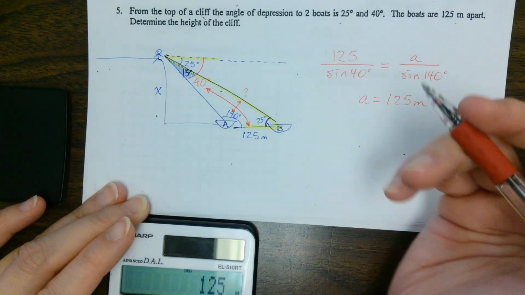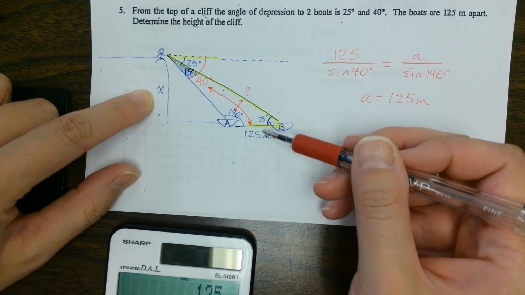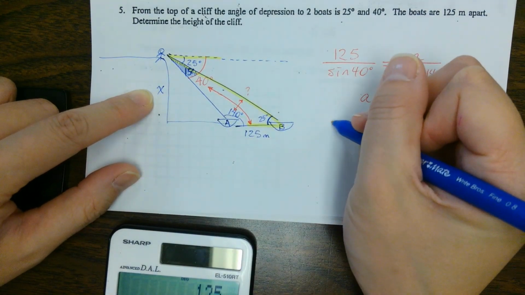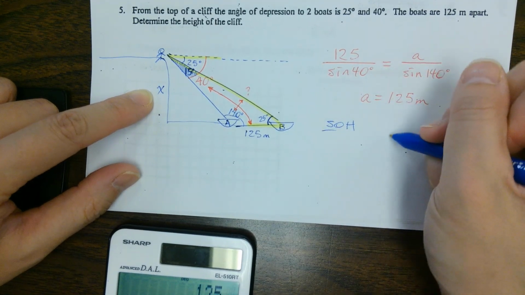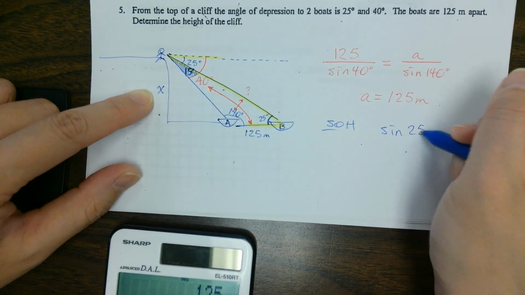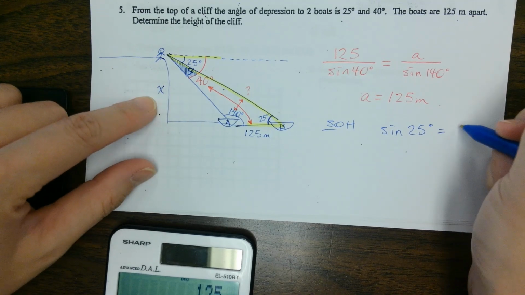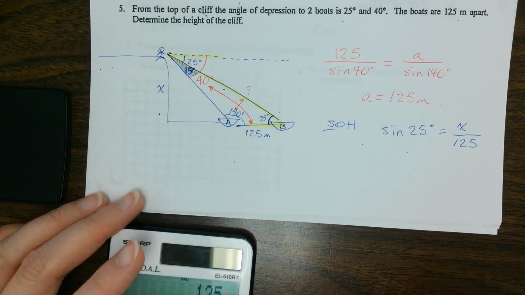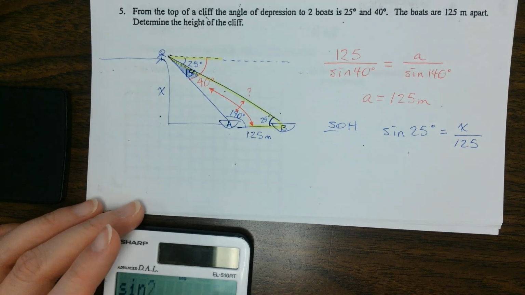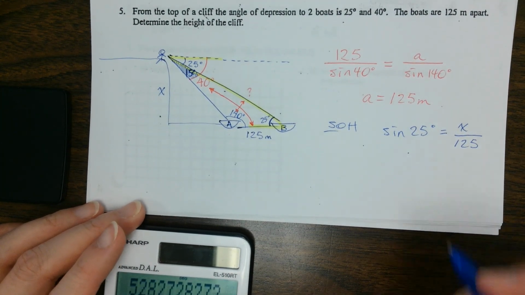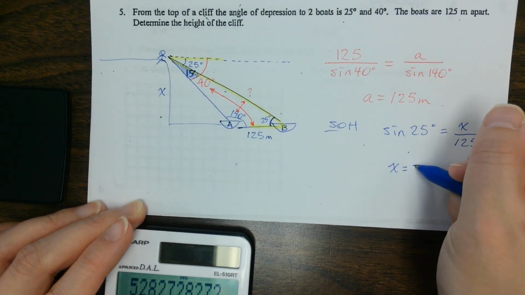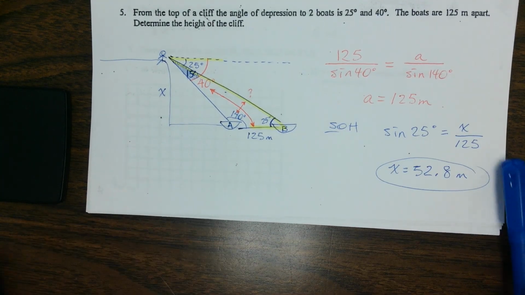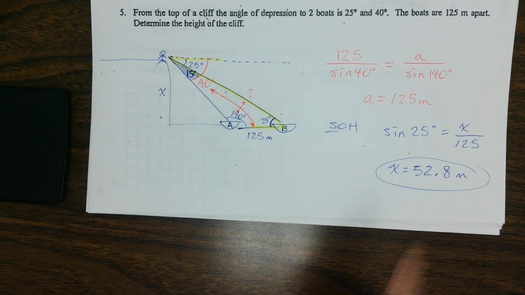Okay. So then to find that, it's opposite over hypotenuse. So I'm going to use SO. So sine 25 degrees equals opposite, which is x, over hypotenuse, which is what we found. So when you do sine 25 degrees times 125, x equals 52.8 meters. Okay, so the height of the cliff, 52.8 meters.